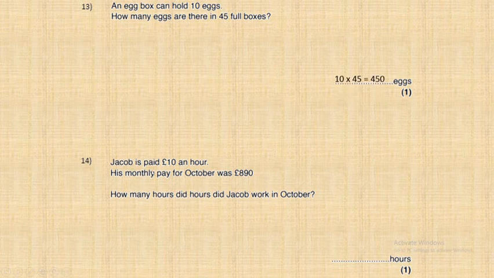And here, this question. Jacob is paid 10 pounds an hour. His monthly pay for October was 890 pounds. So how many hours did Jacob work in October? It's easy. At the end of October, he received 890 pounds, and he's taking 10 pounds per hour, so I will divide. 890 pounds divided by 10 pounds per hour equals 89 hours that he worked in October.